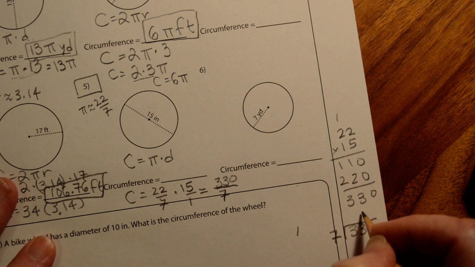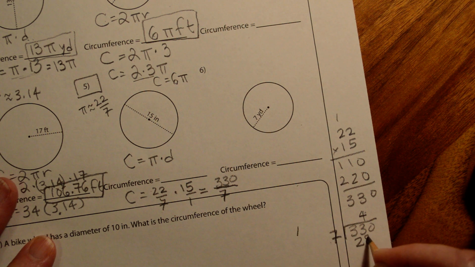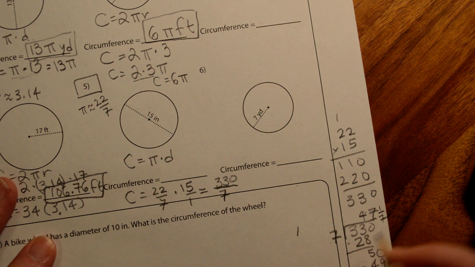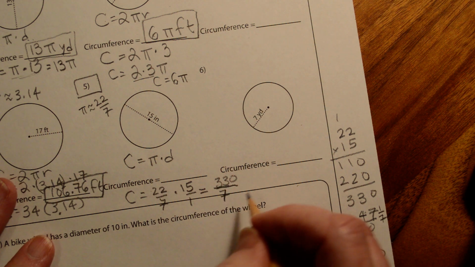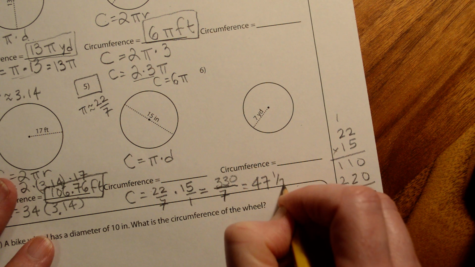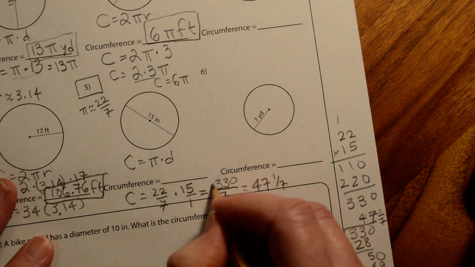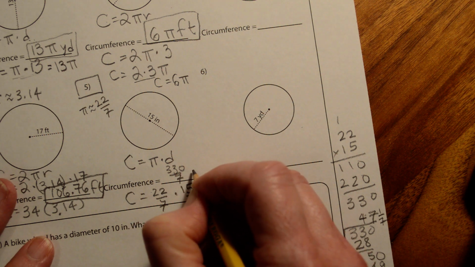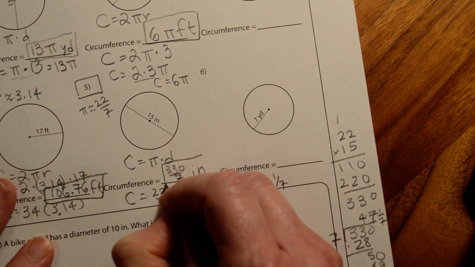That would go in 4 times, that's 28. That would be 5. 7 goes into that 7 times, that's 49. And that's 1/7. So you could write either 330/7 or you could write 47 and 1/7 as your answer. I'm going to go with 330/7. And then it would be inches.